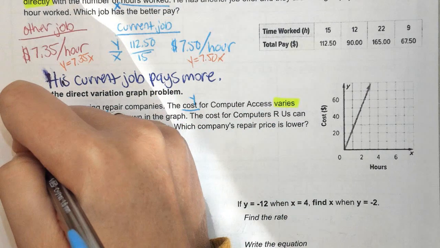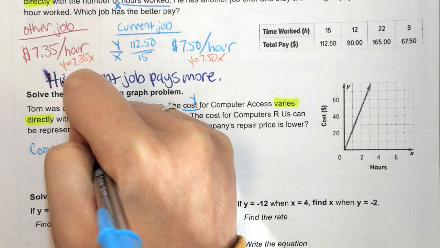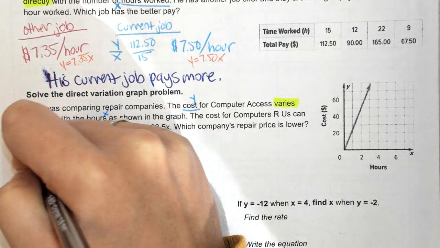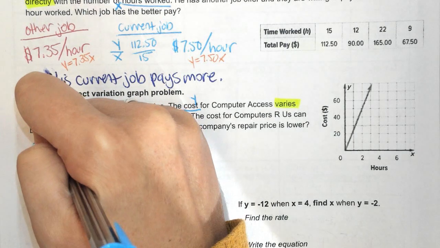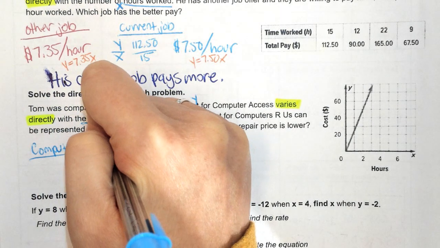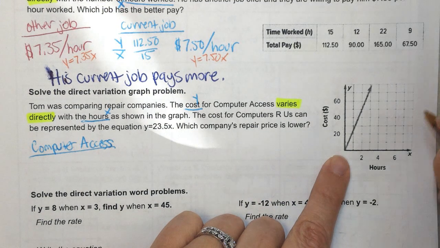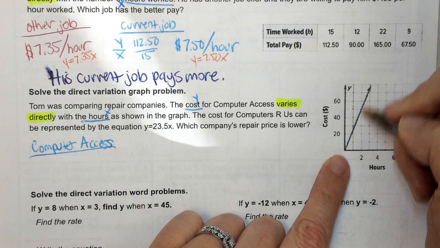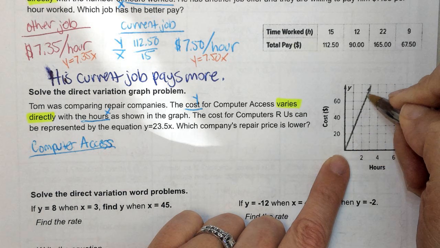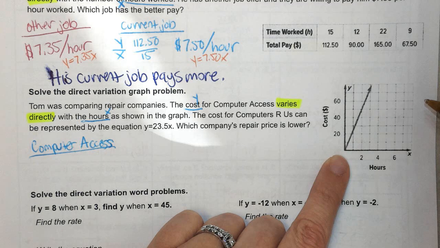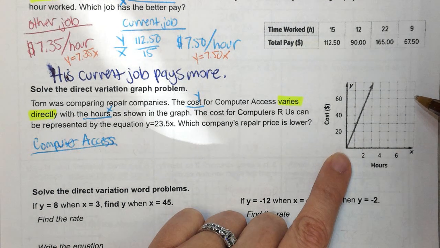So let's go ahead and look at Computer Access. On Computer Access, sorry, my pen's kind of given out at certain points. When you're looking at this, pick a point on here where you can tell exactly what the two numbers are. Raise your hand if you can tell me where that point is on the line.